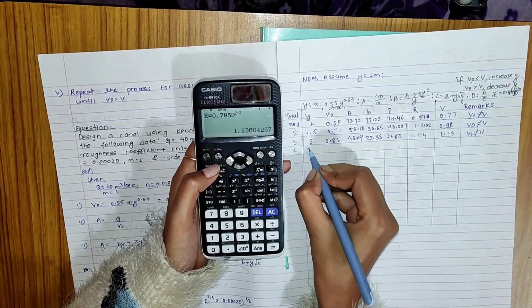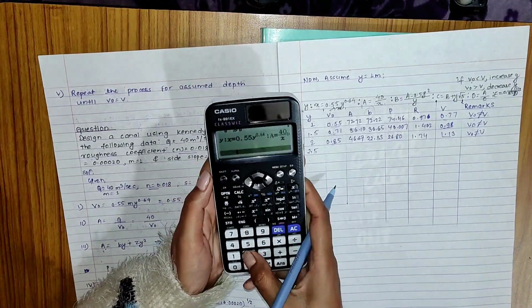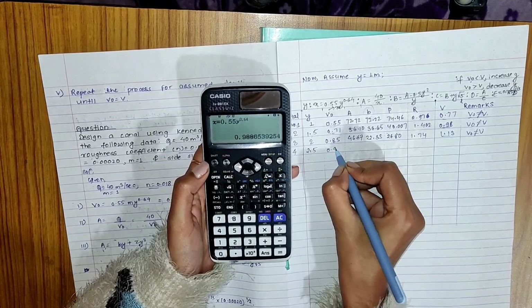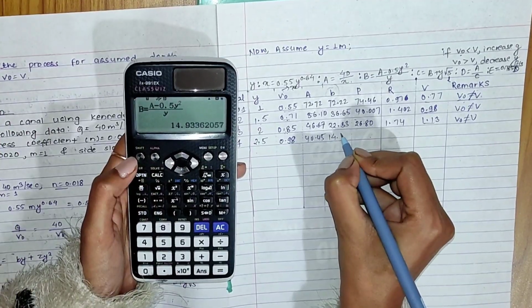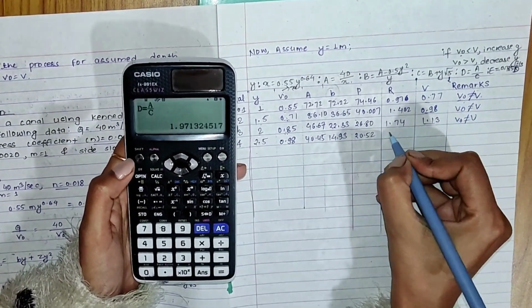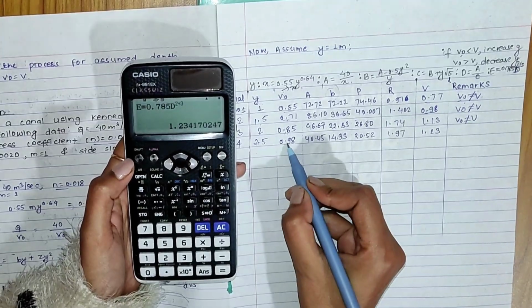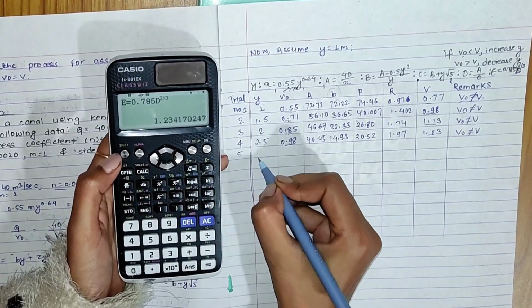So in the fourth step, assuming the value of y as 2.5, we get the critical velocity as 0.98, 40.45, 14.93, 20.52, 1.97, 1.23. Again here v naught is not equal to v, so we will increase the value of y, that will be 3.